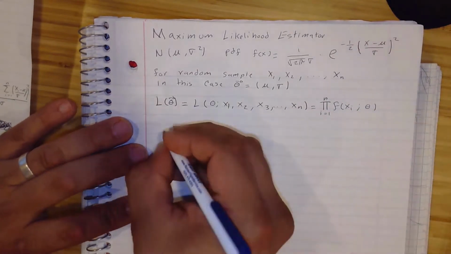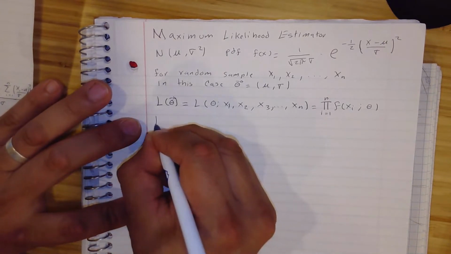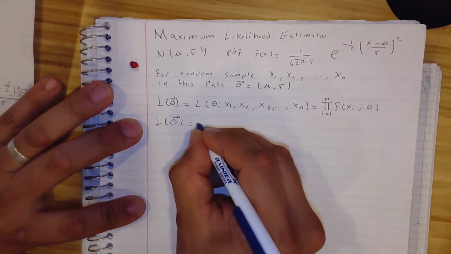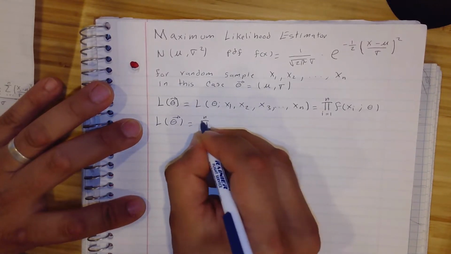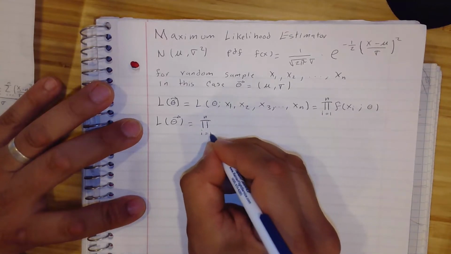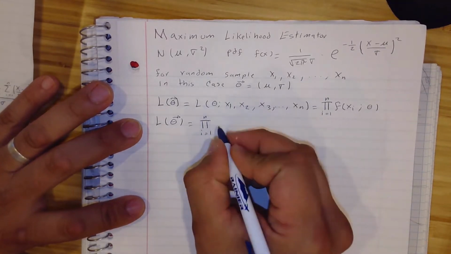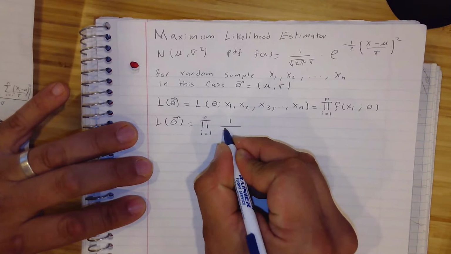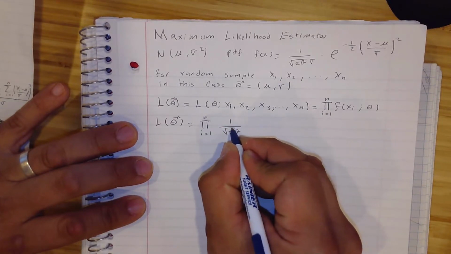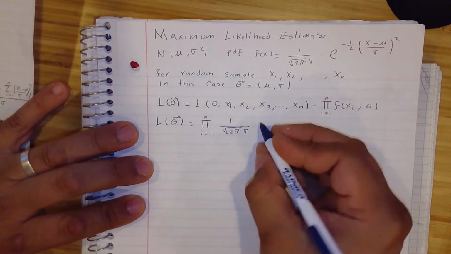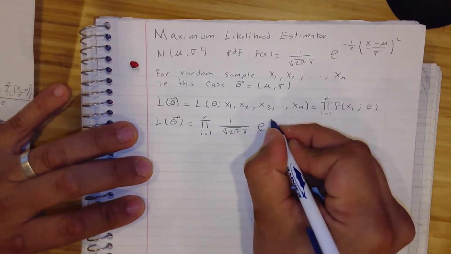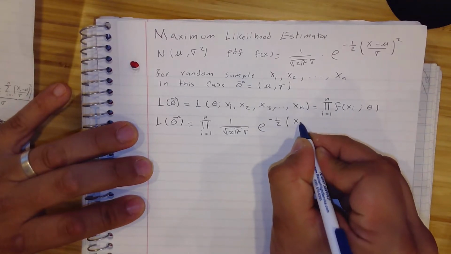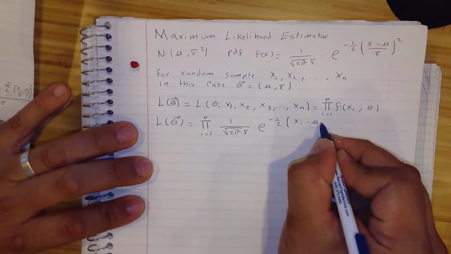Okay, so basically we can write this again in this way. It will be the multiplication of everything starting from the random sample 1 to the n of this function, which is this one, the variance here, and the exponent will be this.